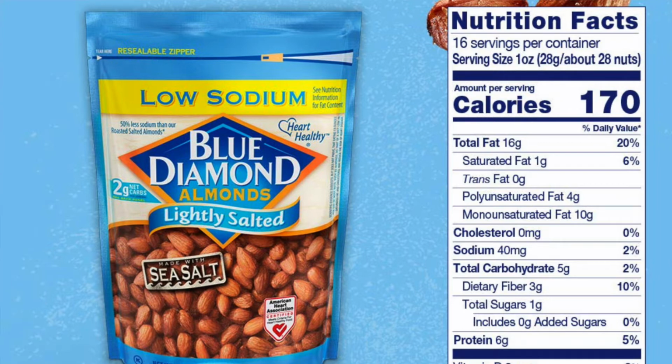Okay, so they have 170 calories, and now let's take a look at the macronutrient breakdown. We see 16 grams of fat, 5 grams of carbs, and 6 grams of protein. So right off the bat here, we can see that these are significantly higher in fat than they are in carbs or protein.